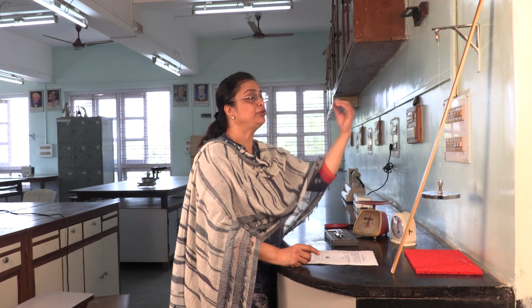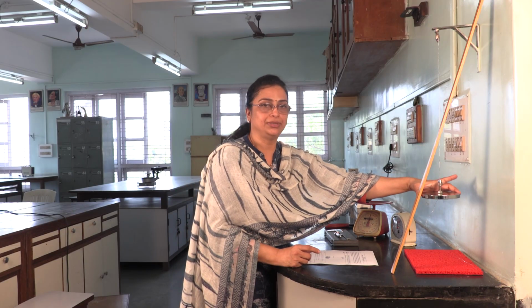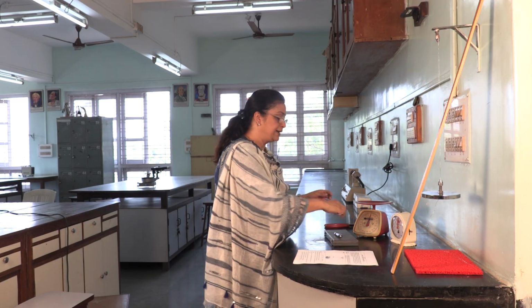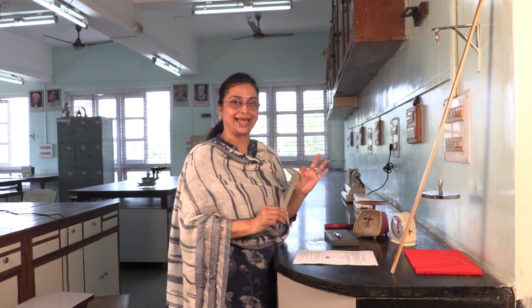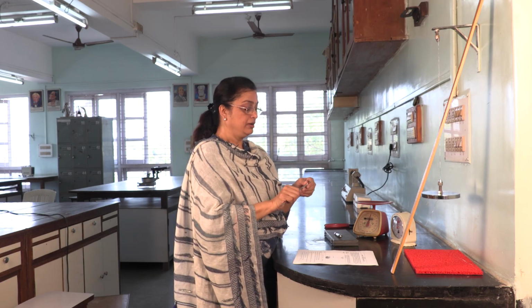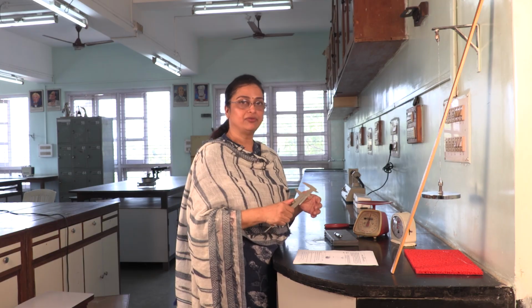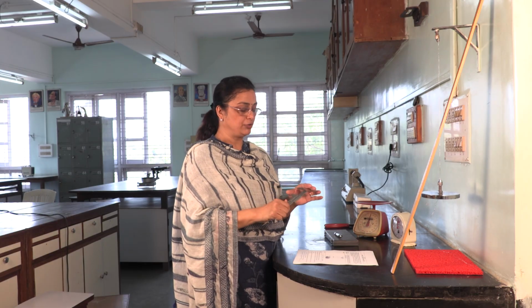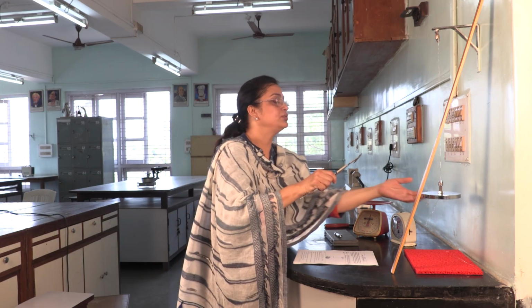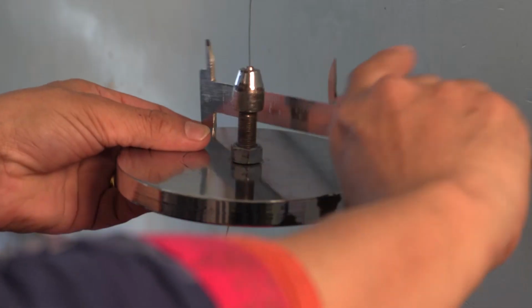Another thing, we have to find out the diameter of this disc. To find the diameter, we use the vernier caliper. Now, we should know the least count of the vernier caliper first. Find out the least count of the vernier caliper and now see how we find out the diameter of the disc.